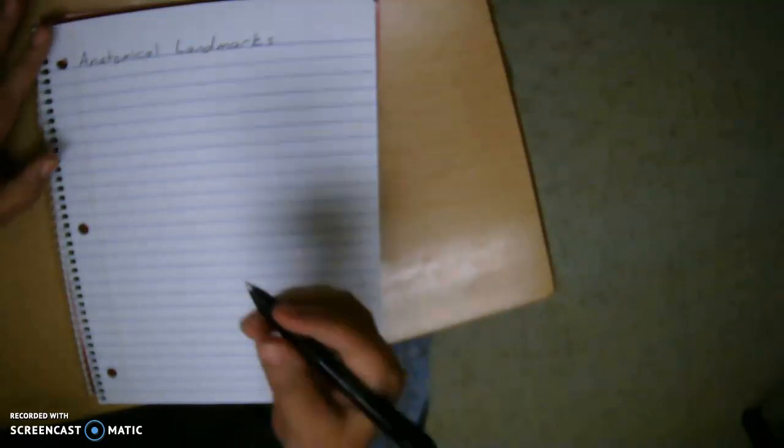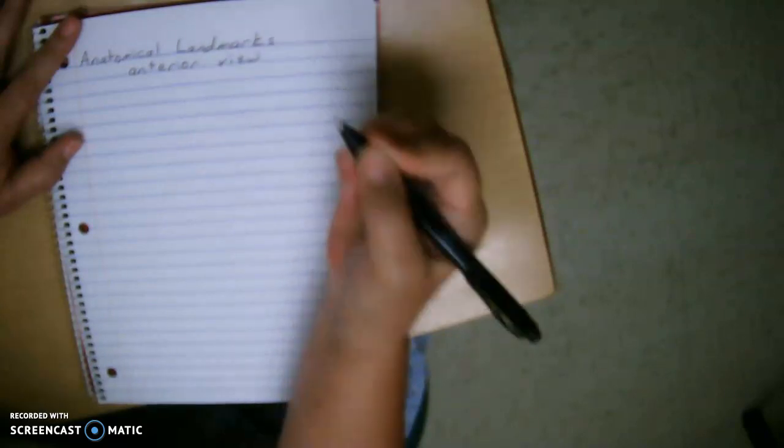And what we're first going to do is draw a picture of a human body in the anatomical position. So anatomical position means face forward, palms forward, toes forward, and you're standing upright. And you do not have to be a wonderful artist. I certainly am not. So we're first going to draw an anterior view. We're not going to get real carried away with beautiful drawings or anything like that.